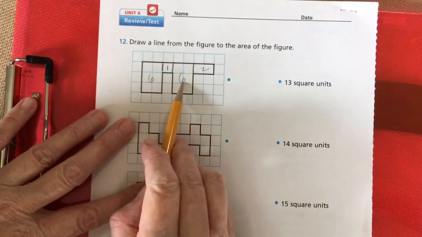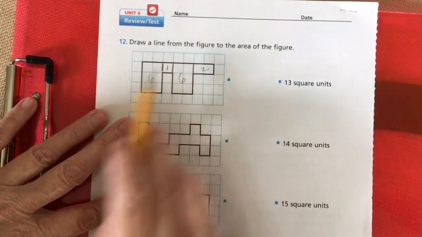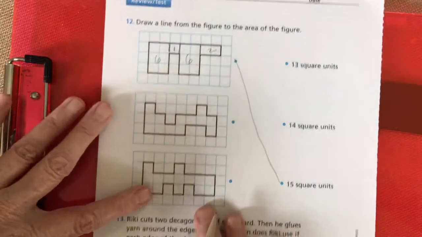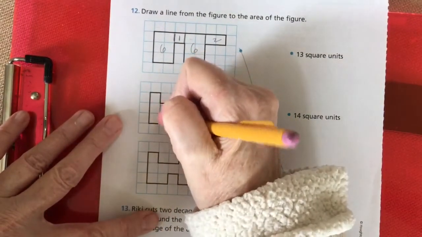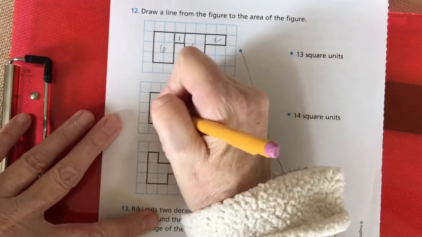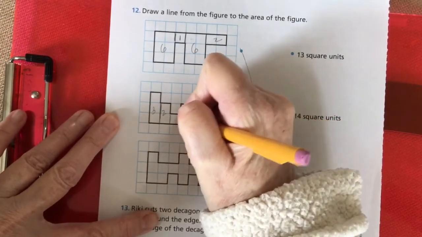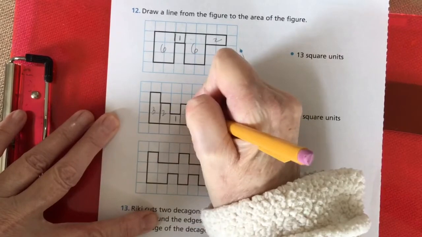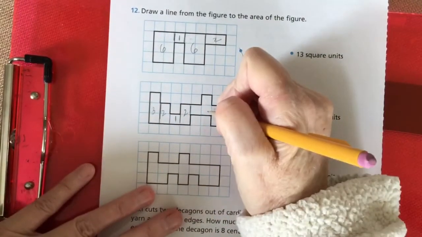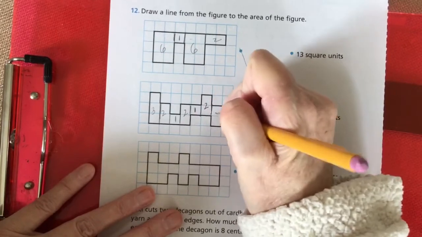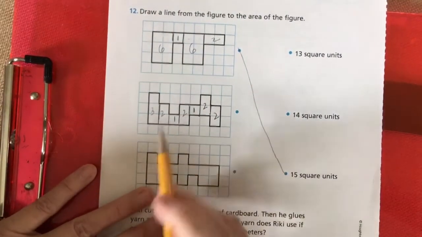So 6 and 6 is 12, and then 3 more, right? 15. Okay? So again, that's how I probably would have done that. That's 3. There's 2. There's 1. There's 2. There's 1. Of course, there's different ways, boys and girls. Different ways to do this.